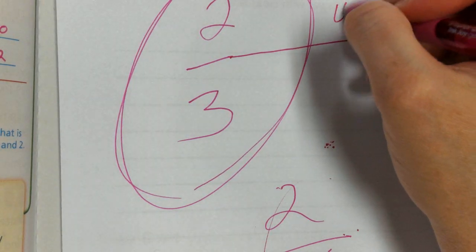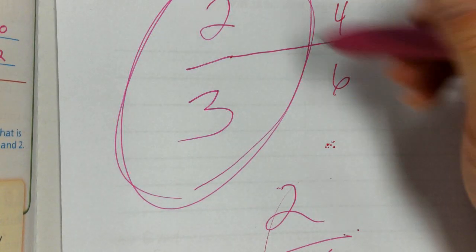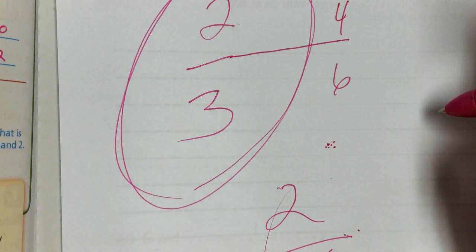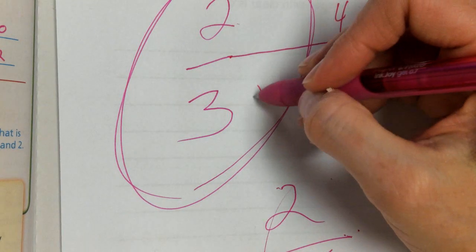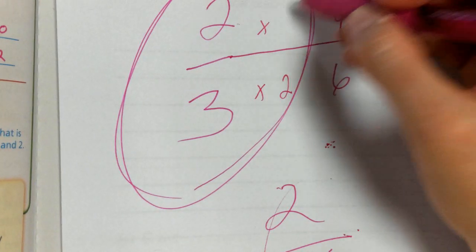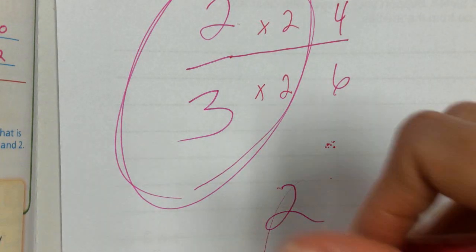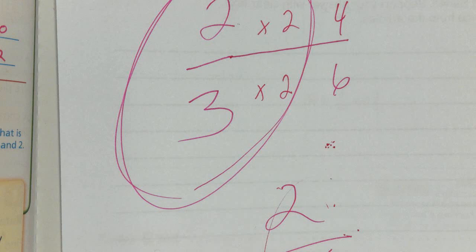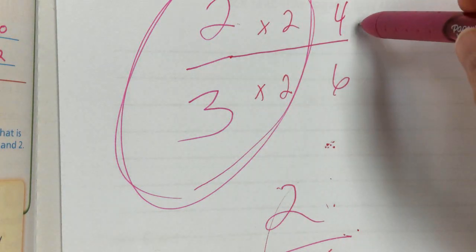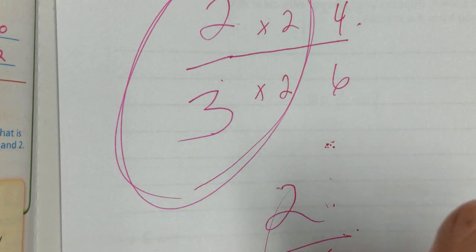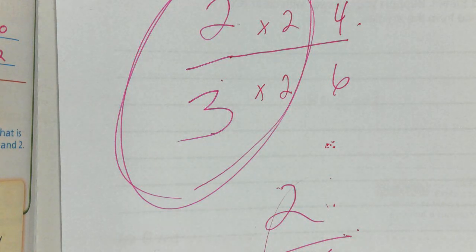So I could say 4/6, because 4/6 and 2/3 are equivalent fractions. I can multiply the numerator and the denominator by 2. But I can't say 2/8, because they are not equivalent fractions. So 4/6 and 2/3 have the same meaning. That's the same size piece of the whole. 2/8 has a completely different meaning. That's a different size piece of the whole.